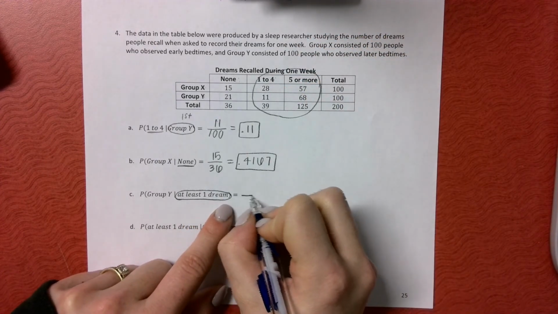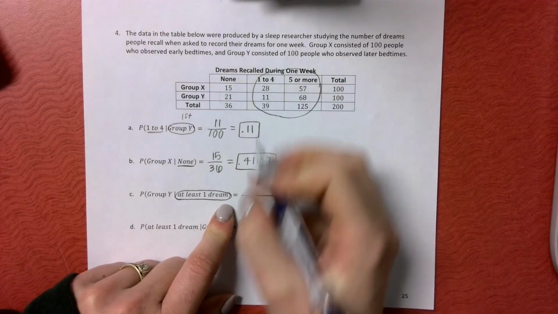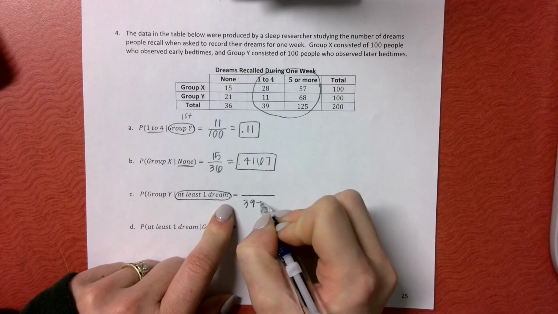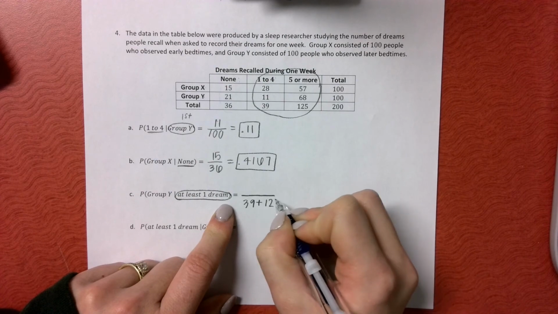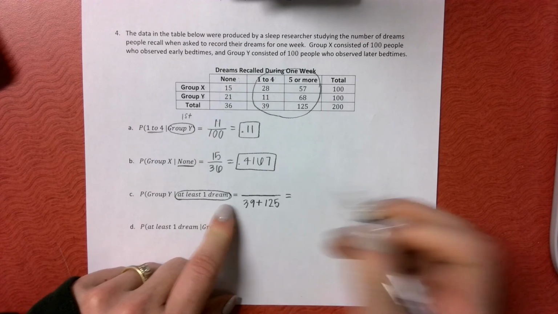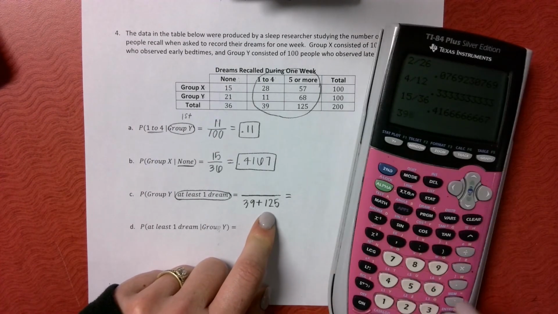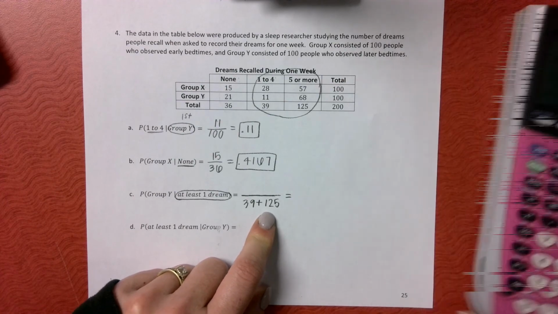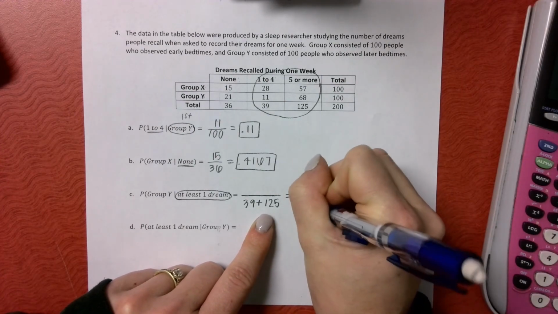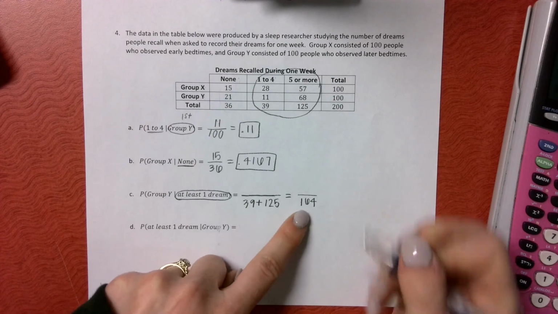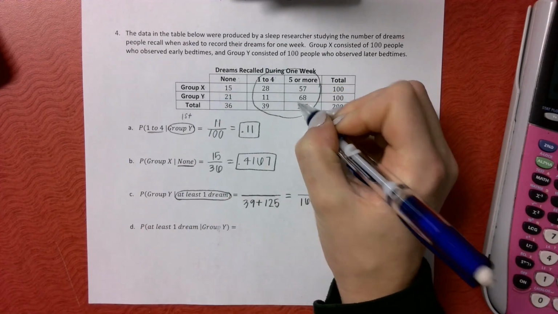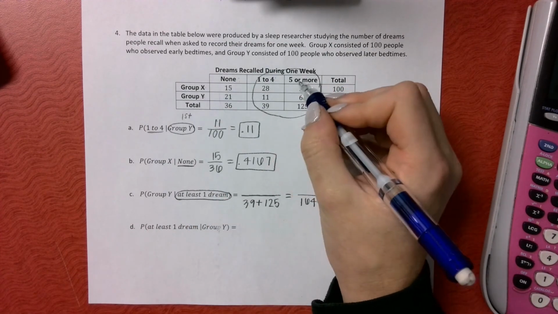So to find that denominator, I would have to take 39 and add it to 125. Now you can show your work there, or you can just add it first and put 164 as the denominator. But there were 164 people in total that had at least 1 dream, so they had 1 or more.